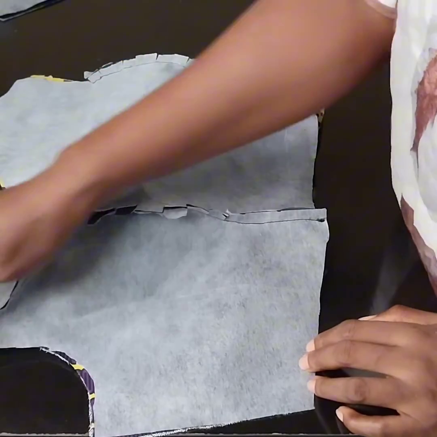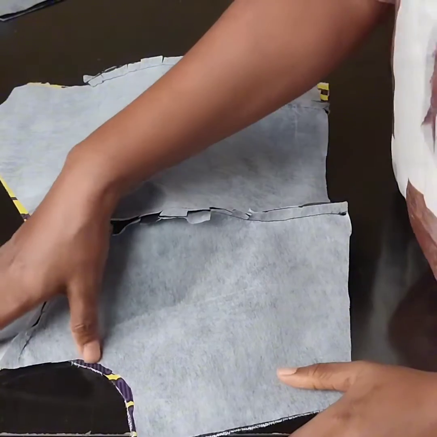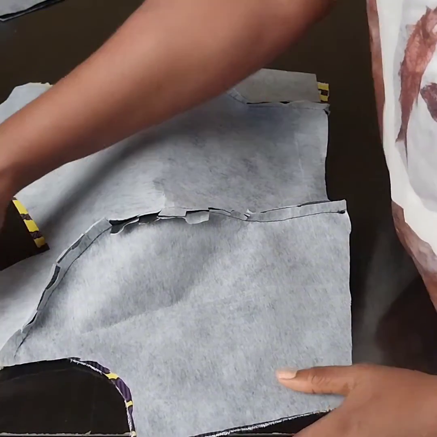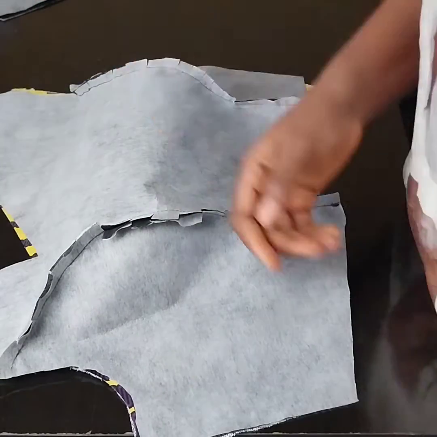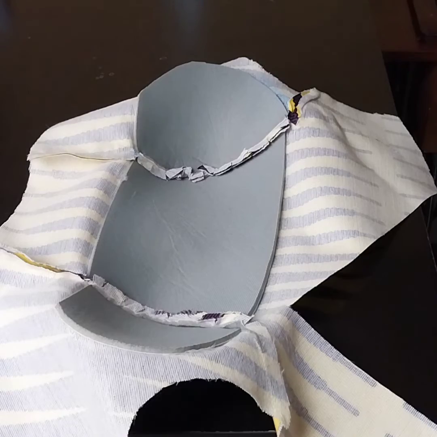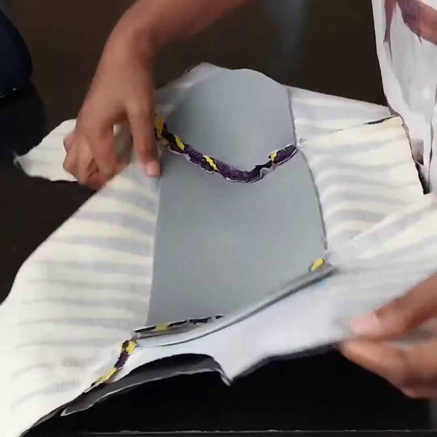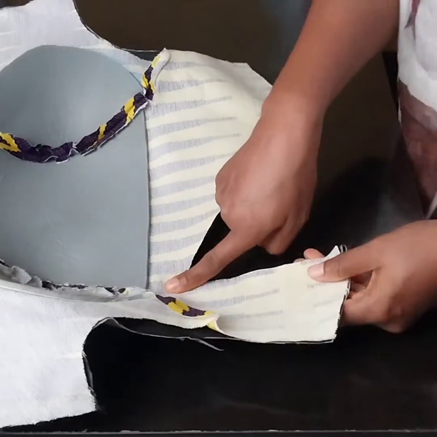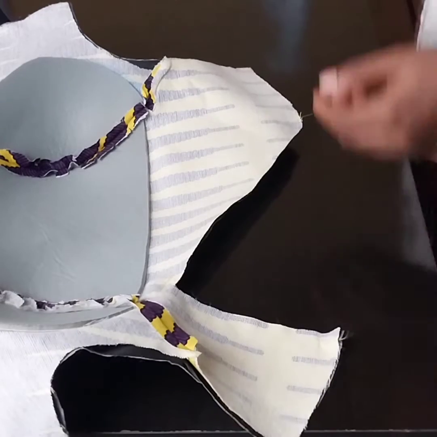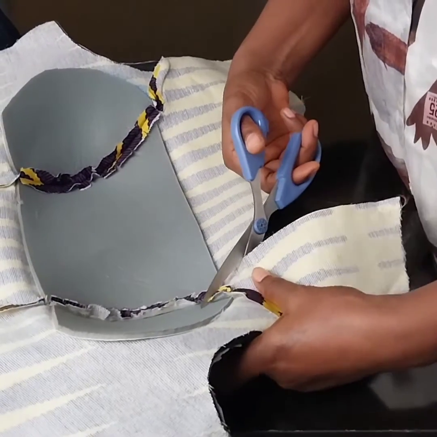I'll not stitch the armhole because it's going to have sleeves. It's a dress and it's going to have a sleeve, so I don't need to stitch around the armhole. So I'll just turn only the neckline and the two sides. So I'm done joining this at the neckline and the sides, and I will just notch the angle so that when I turn it to the right side it will not bulge. So just a little notch, and be careful not to cut into your seam.